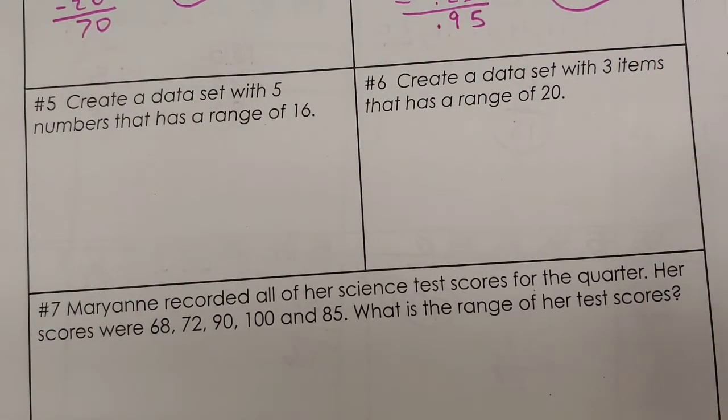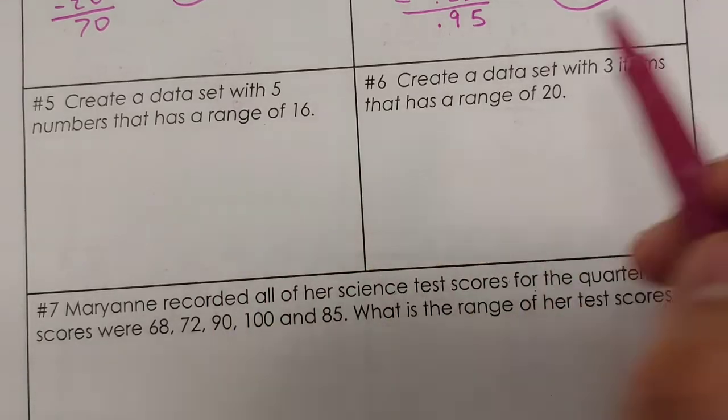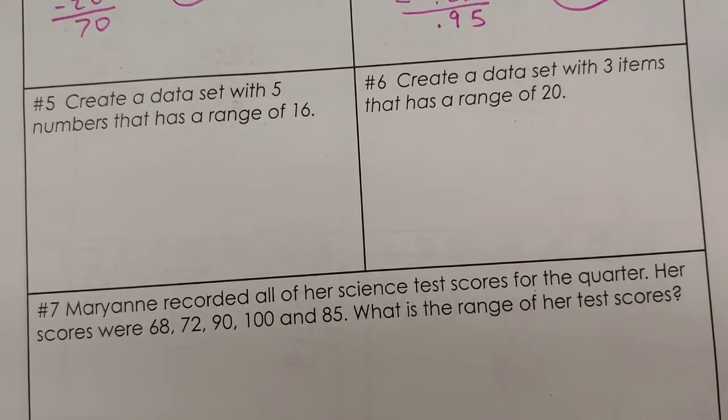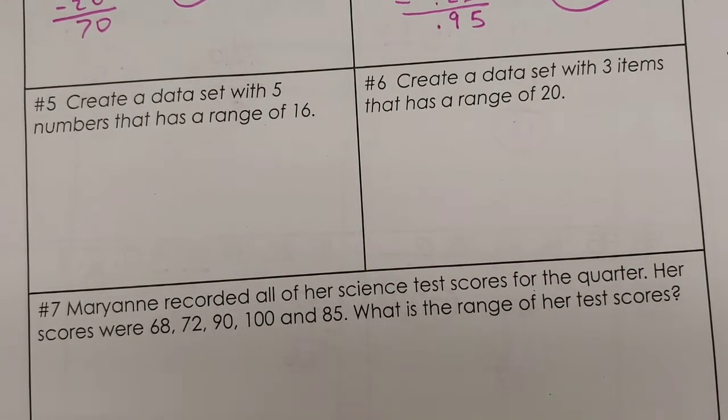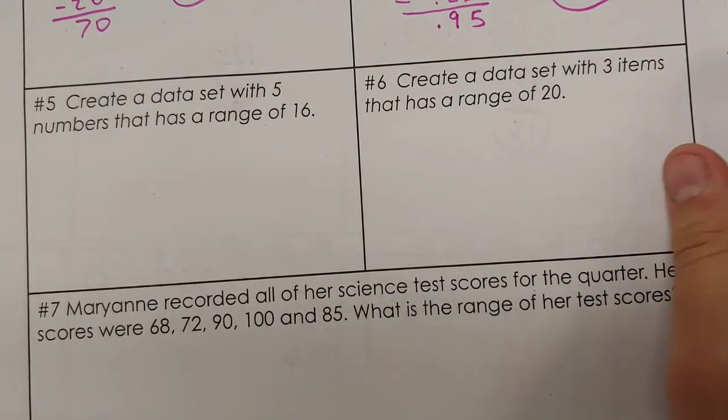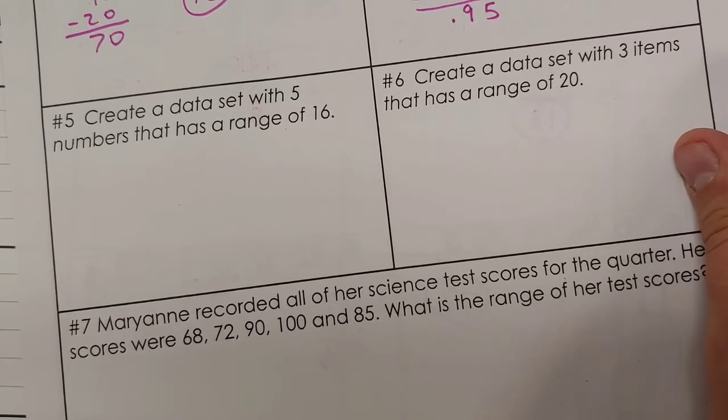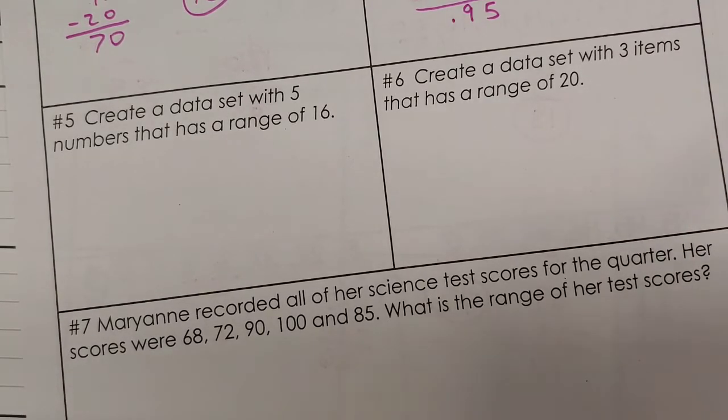Number 5, create a data set with 5 numbers that have a range of 16. So when you do this right here, you're just going to pick 2 numbers. I want y'all to pick your own. I'll look at them. Just make sure that your smallest and your biggest number, the difference between them is 16. 2 different ways you can do that. You can pick your smallest number, then just add 16 to it, and that'll be your biggest number.